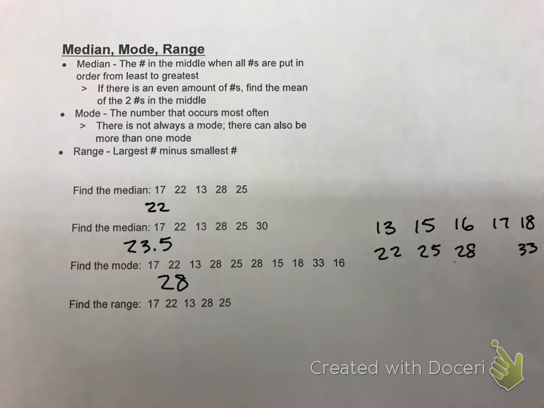Finding the range is taking the highest number and subtracting the lowest number. So the highest number in this data set is 28. The lowest number is 13. We subtract those, we get 15, therefore the range is 15.